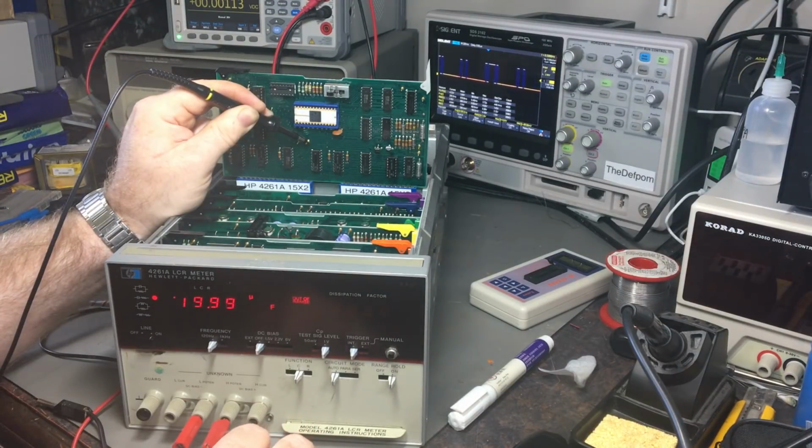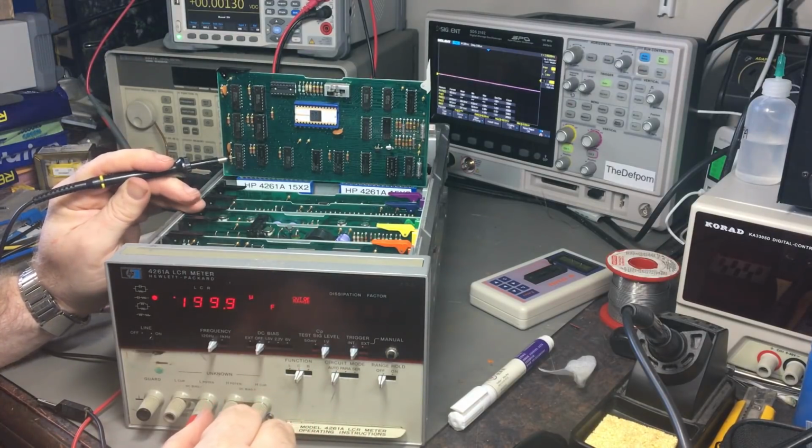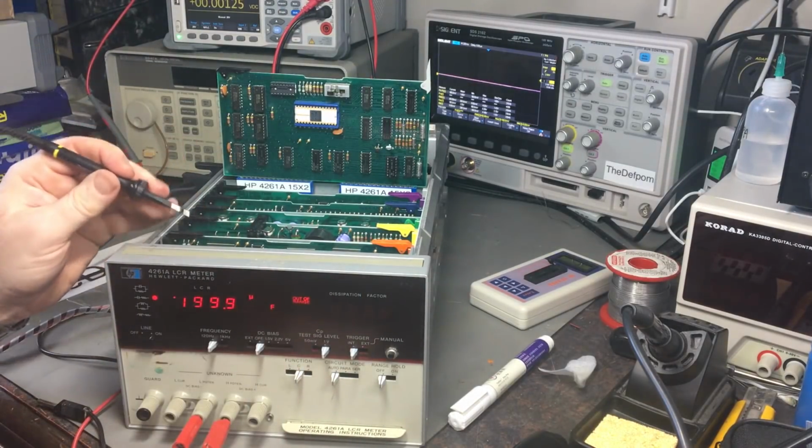That's what it is, isn't it? Look at that. There we go. That's right. All right. So, anyway, what I was doing. So TP1.